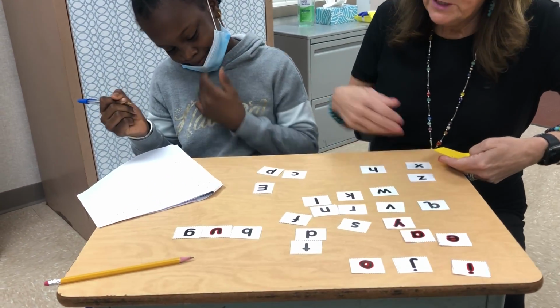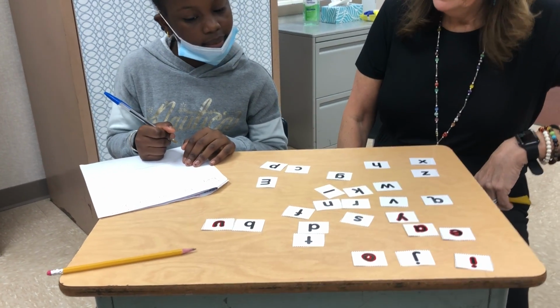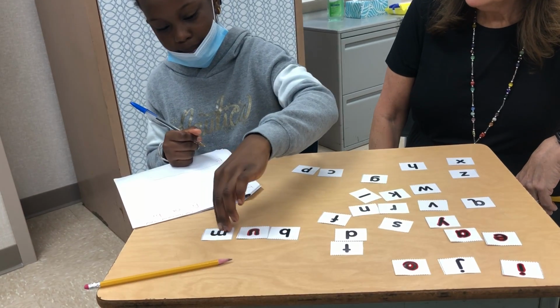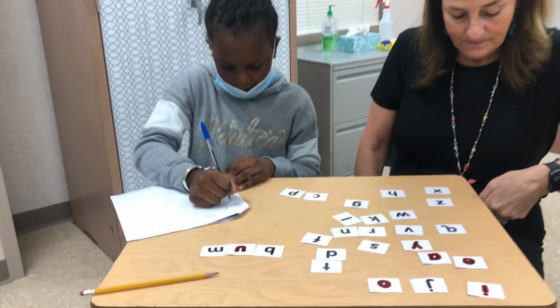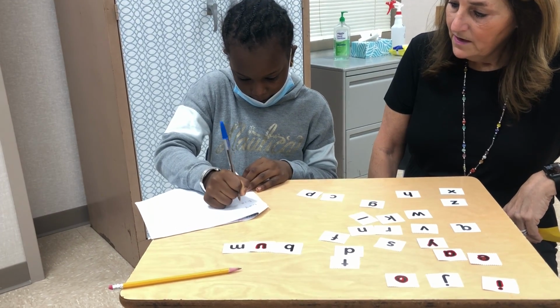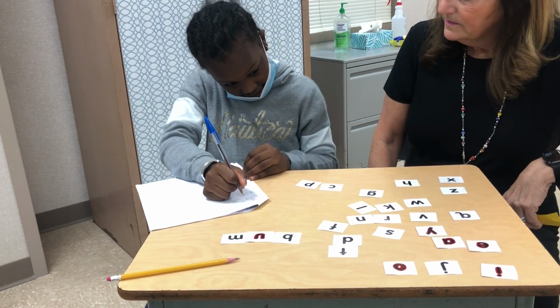Okay, how about if we change that last one and put an M on it? Bum. Bum, that's right. What if we take the M off and put an S on it? Bus. That's right, good.